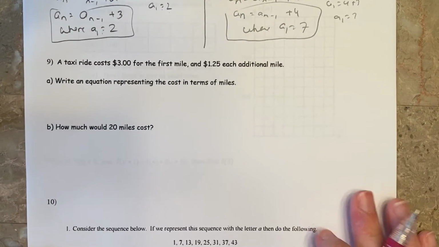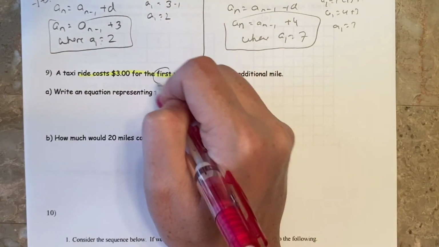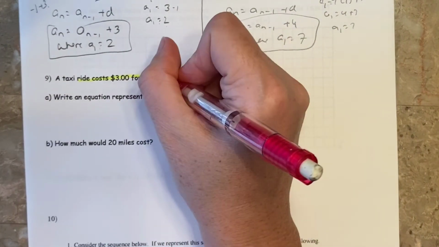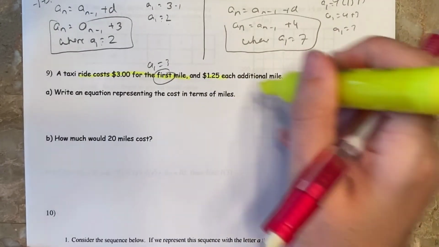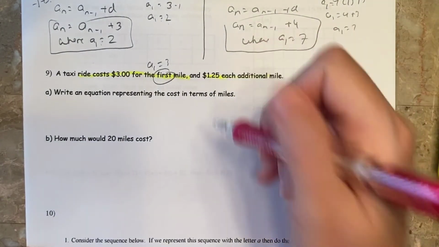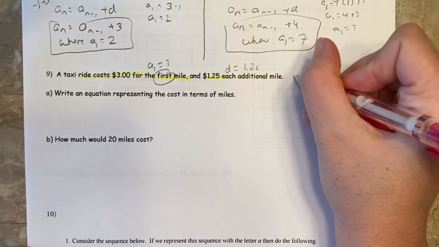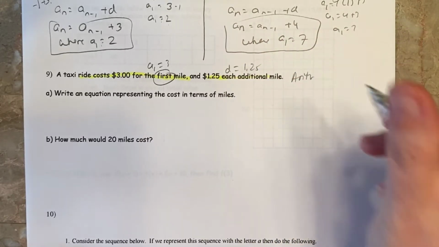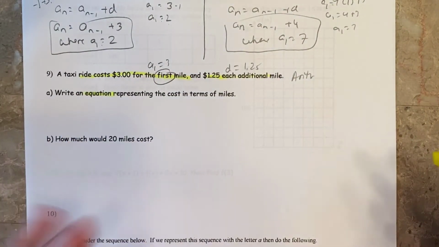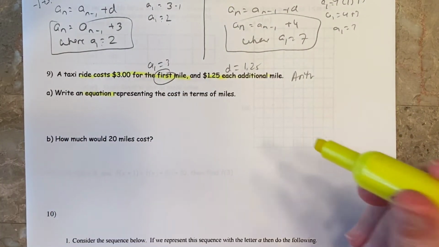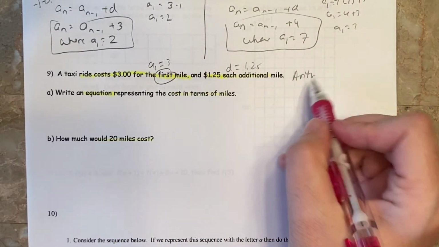All right, number 9. A taxi ride costs $3 for the first mile. Look, it says first. If it says first, you are assuming that is a sub 1. And $1.25 each additional mile. So that means you're going to keep adding $1.25. You heard me say adding, so this is the common difference because this is arithmetic. Okay, write an equation again. Equation, formula, those are basically interchangeable, representing the cost in terms of miles, and then how much would the 20th mile cost. Okay, so it's arithmetic.